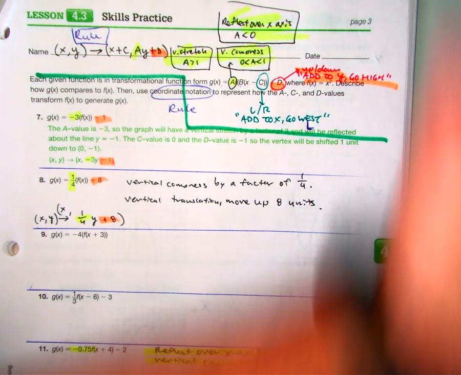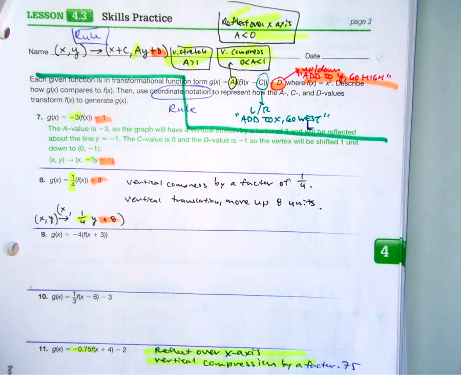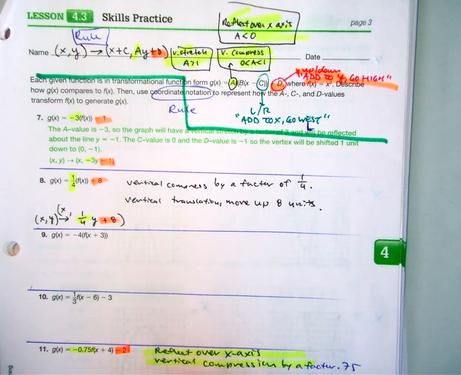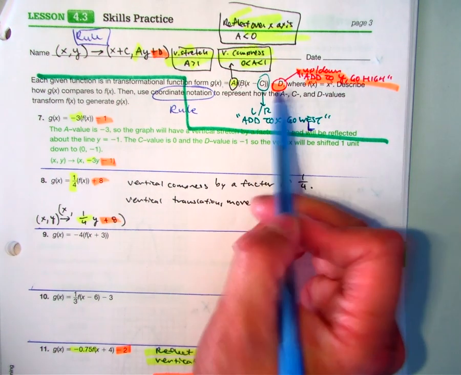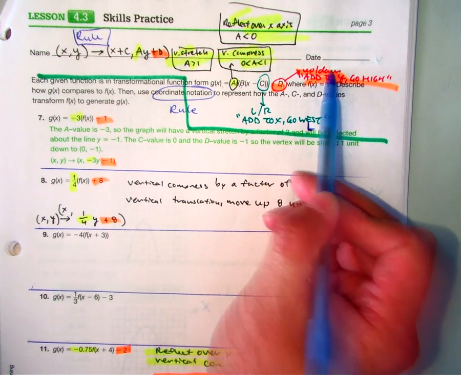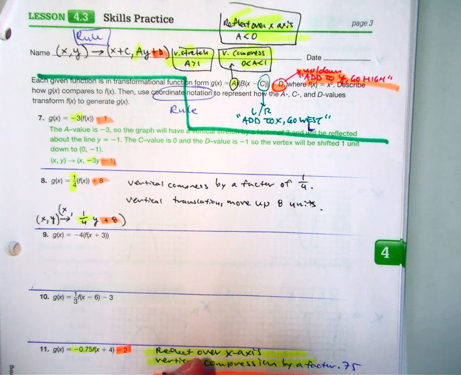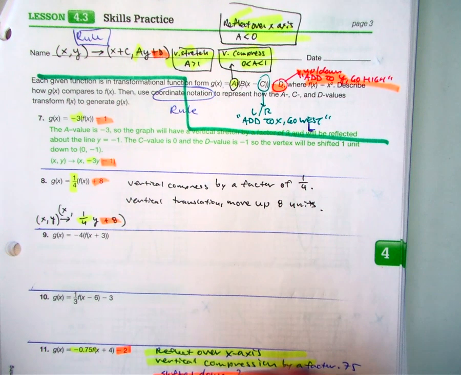In this problem, you also have a number on the outside. Everyone say outside? So the outside, it's a negative 2. So what do you think is going to happen to it? This is a review. A negative value means it's going to go down 2. So, shifted down 2 units.